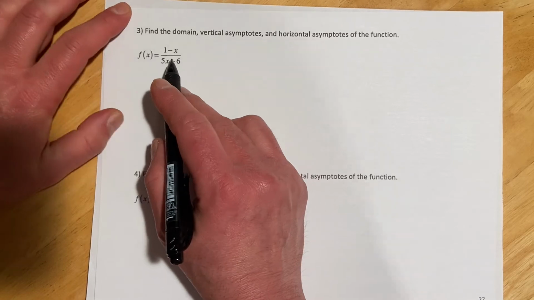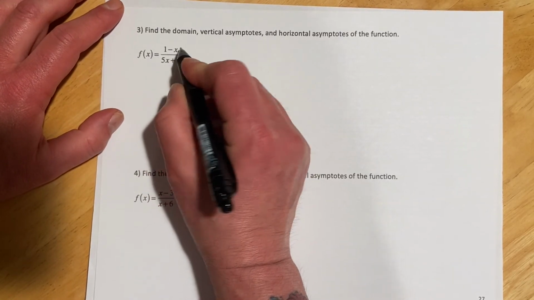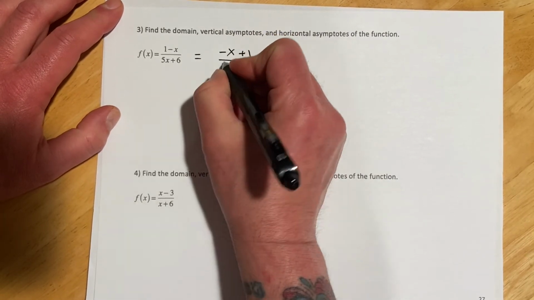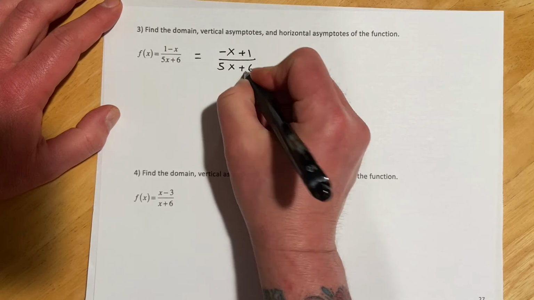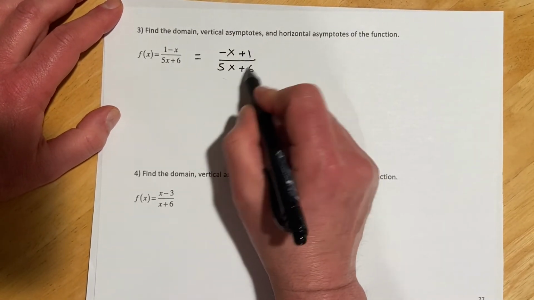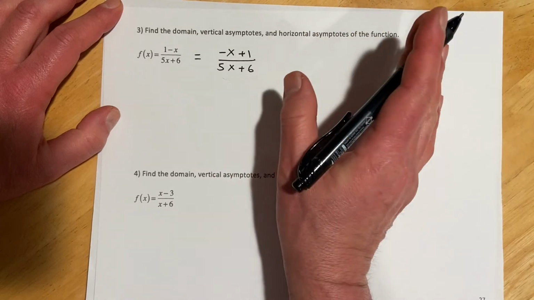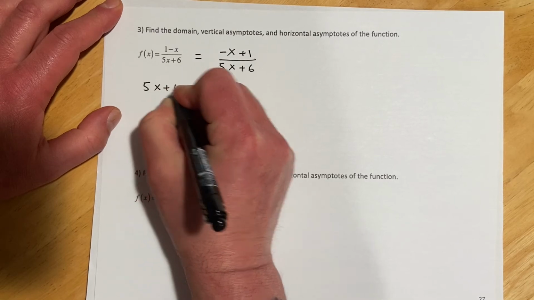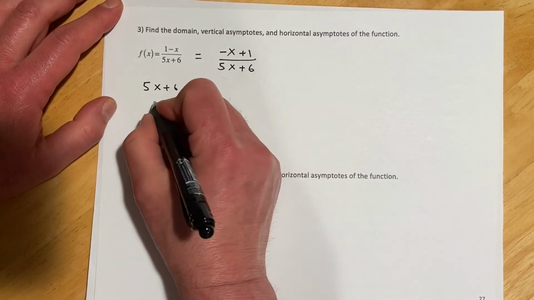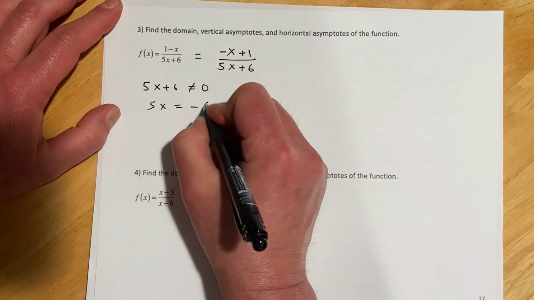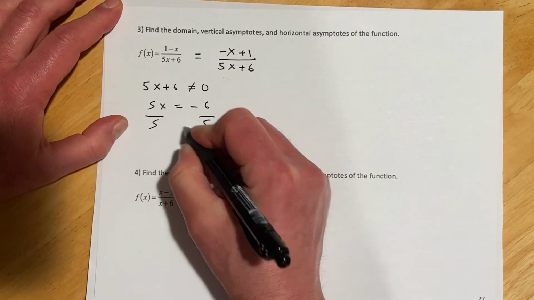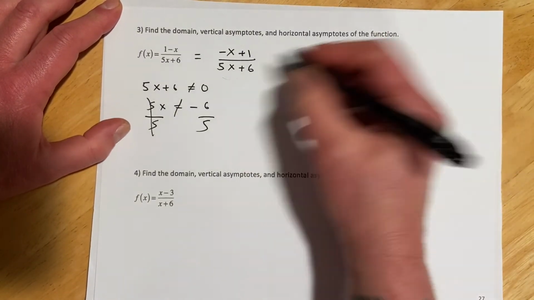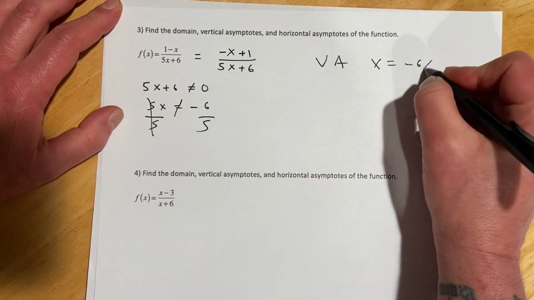Okay, so for this one, one thing they did was they kind of wrote the numerator in the opposite direction of the denominator. So I'm just going to rewrite that in descending order to make sure we're all looking at the same stuff. And then for our domain, this time, if you can look at that and know it's going to be -6/5, great. If not, here's just a reminder that 5x plus 6 doesn't get to be 0. We're bringing the 6 over. I may have said positive when I said that, but should have said negative. And dividing that out. And then x can't be -6/5. And again, for the vertical, that makes it x equals -6/5.